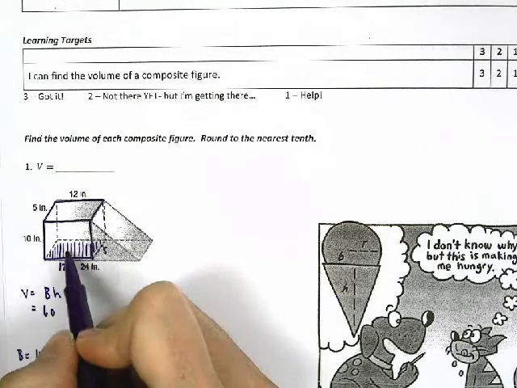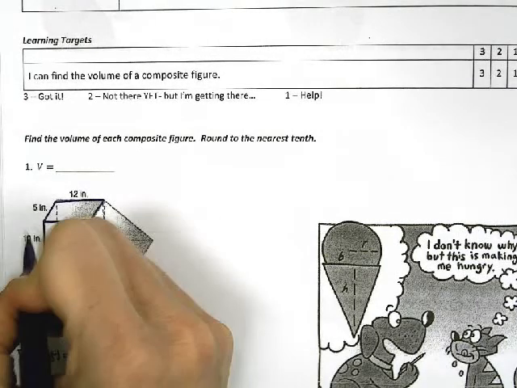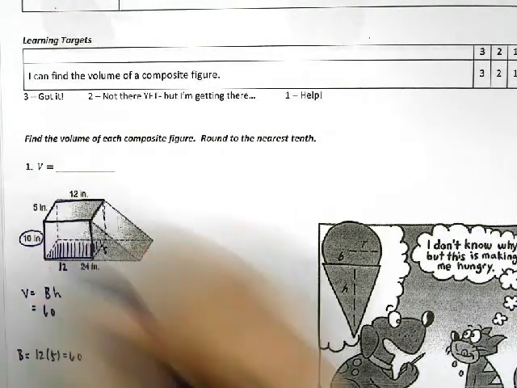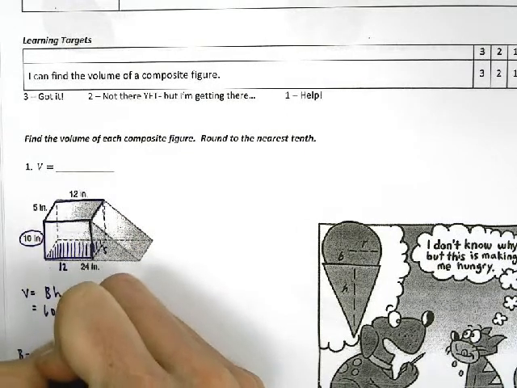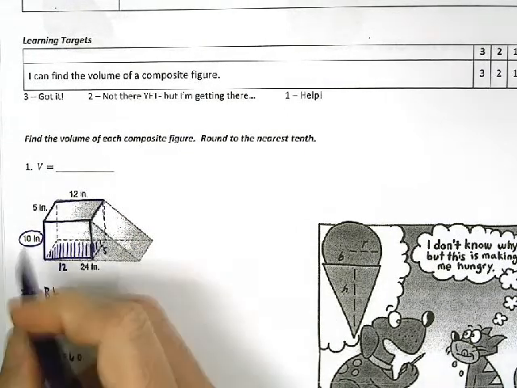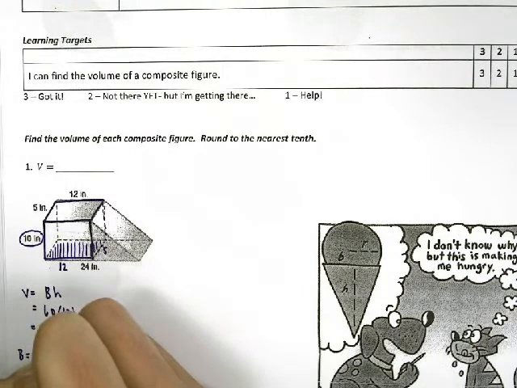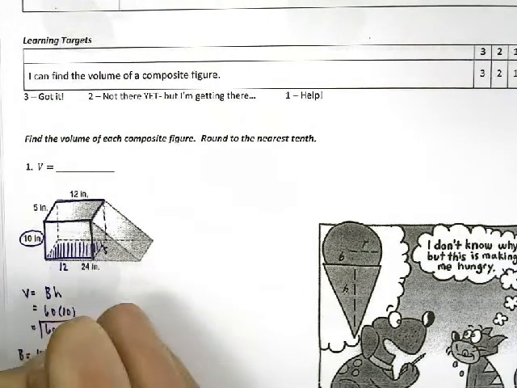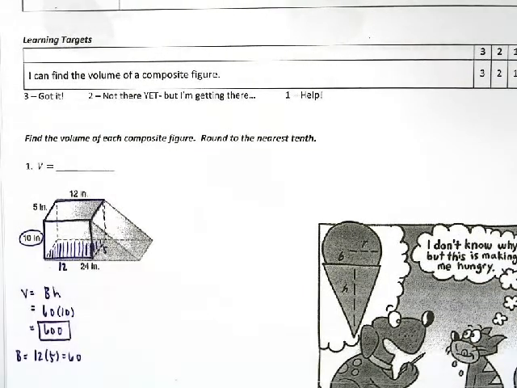The area of the base here is going to be this rectangle on the bottom. If this edge is 12, that means this is 12 also. And then this side is 5, so this side is 5 as well. So the area of the base of that rectangle is 12 times 5, or 60. Going back up here, the area of the base is 60. Now the height of that prism is the distance between these two bases, which is this 10 inches. So the height of the prism is 10, and I get a volume of 600. I'm just going to put a box around that so I know that's my volume for that rectangular prism.